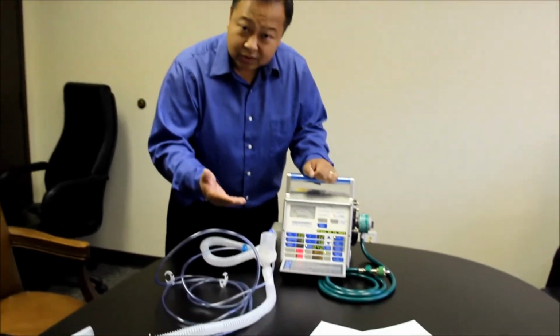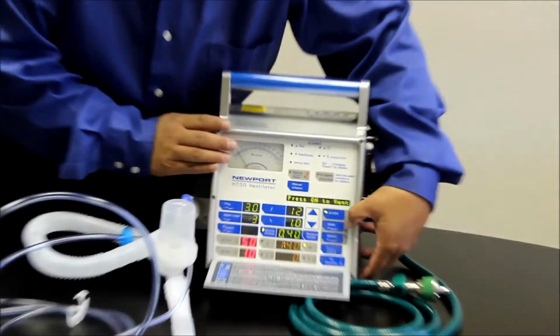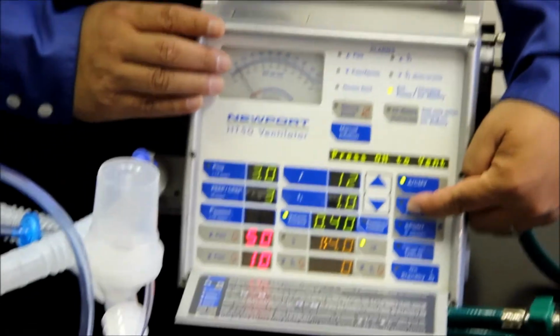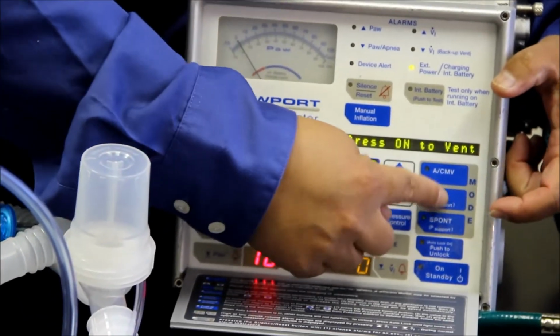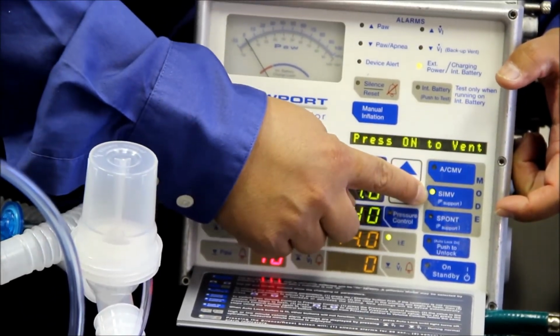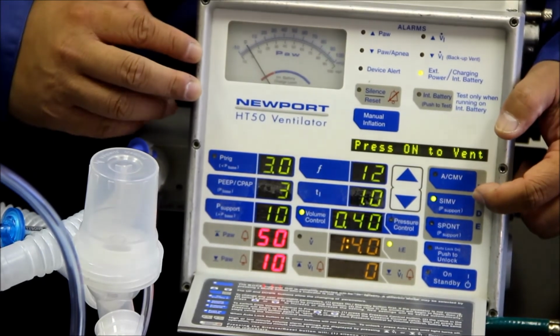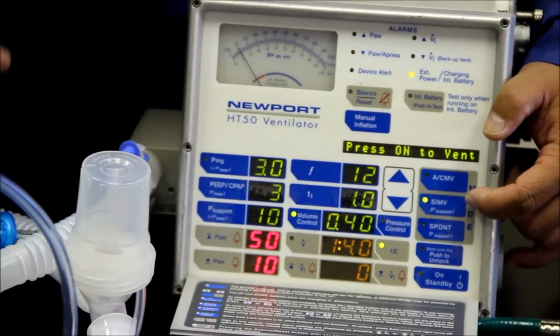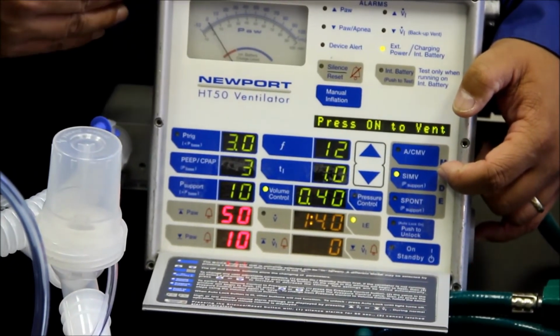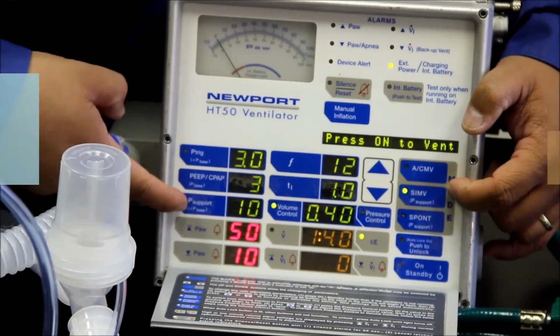To do that, we just go ahead and change the mode. So we'll just hit SIMV, it'll start blinking, and so now when it's lit up green, we have the patient on SIMV mode. The only different thing about SIMV mode that the AC mode didn't have is a function called pressure support.